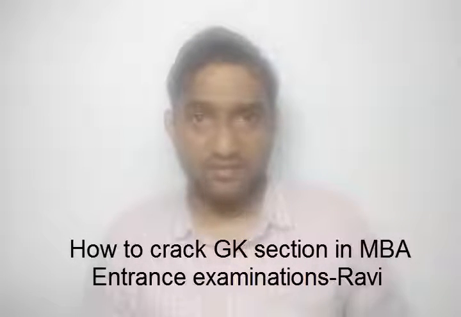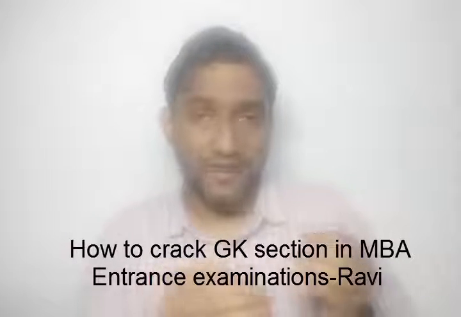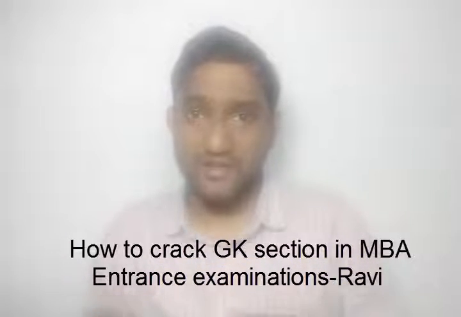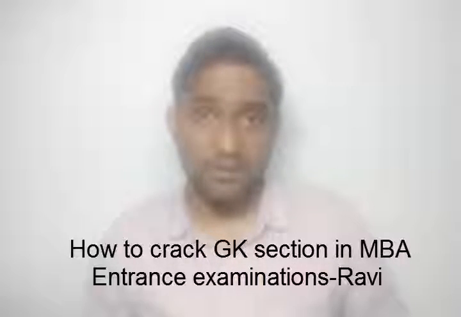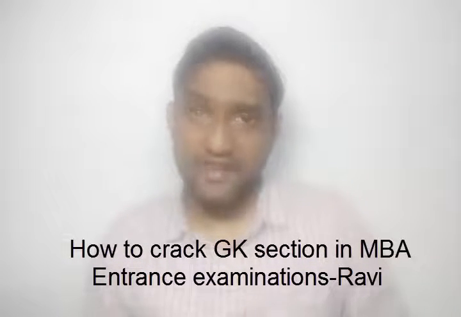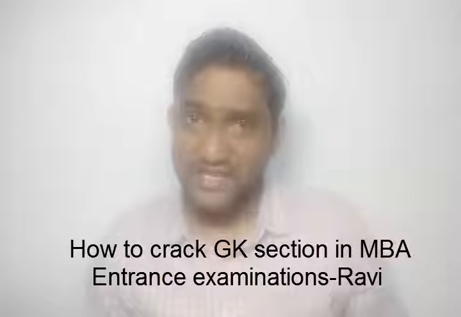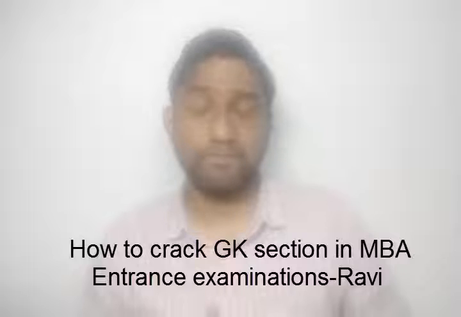But the most important thing we need to observe in the question paper is that we may find some questions on geography, some on history, some on polity, but the major amount of the questions from IFT is from current affairs. And another good thing about IFT is that most of the questions in the GK section are in the match the following format.